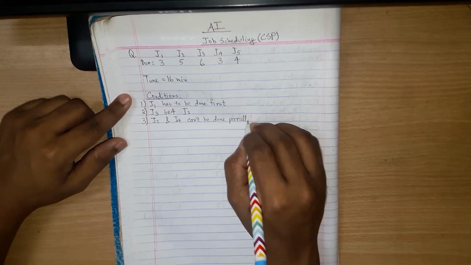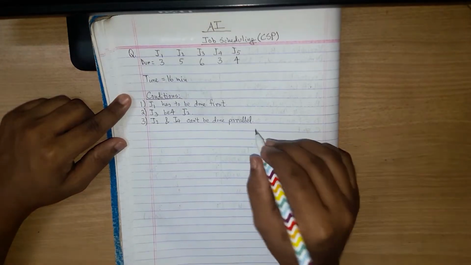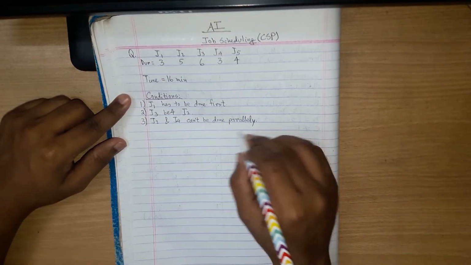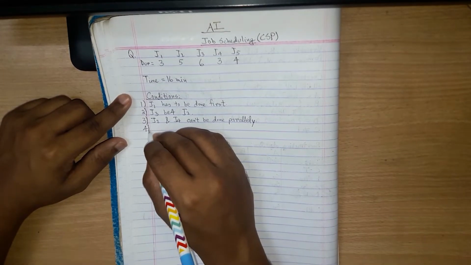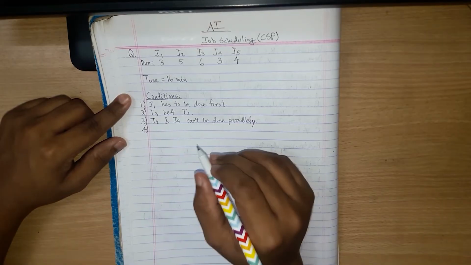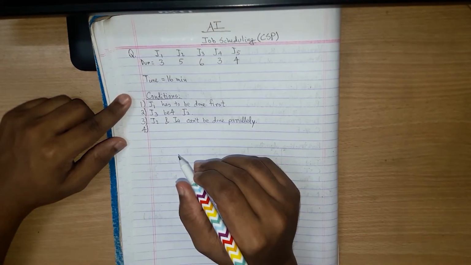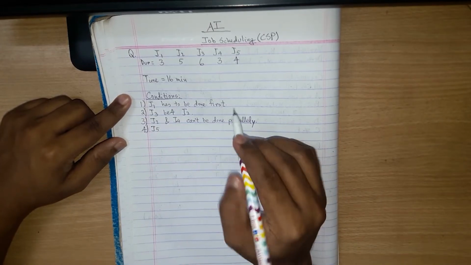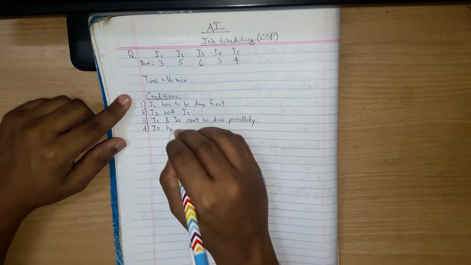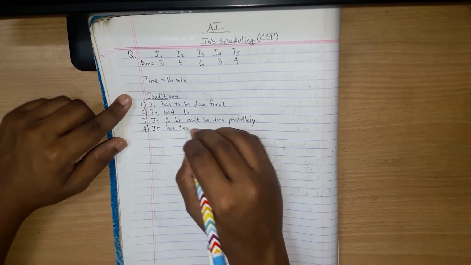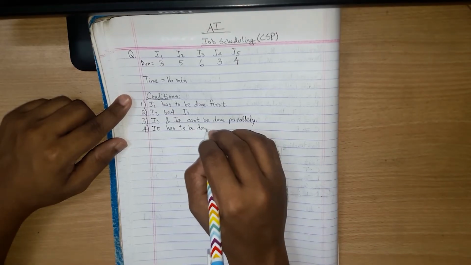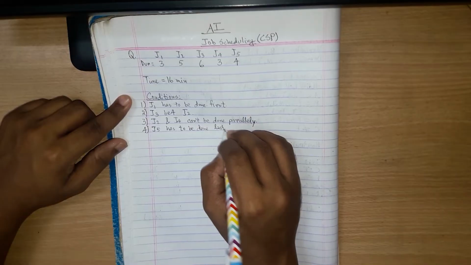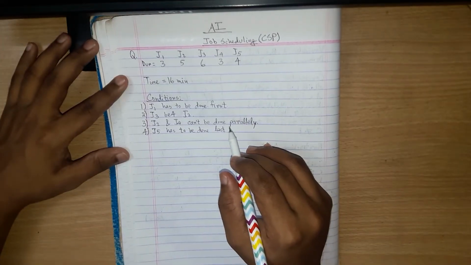And the last condition is that job 5 has to be done last. So this is basically how you're going to do this.